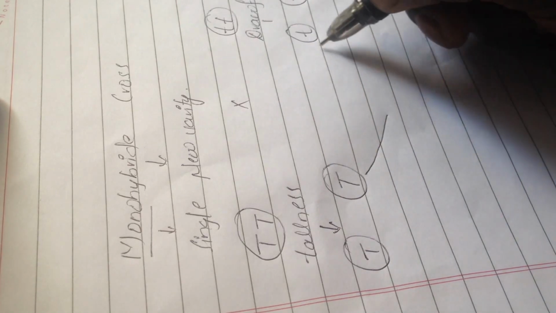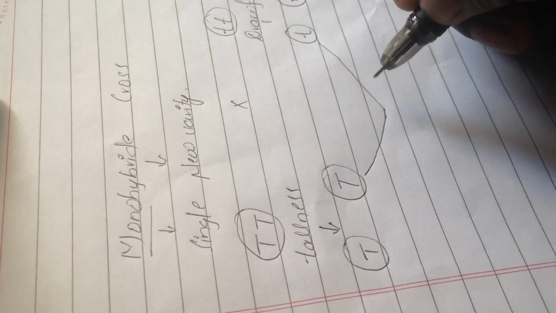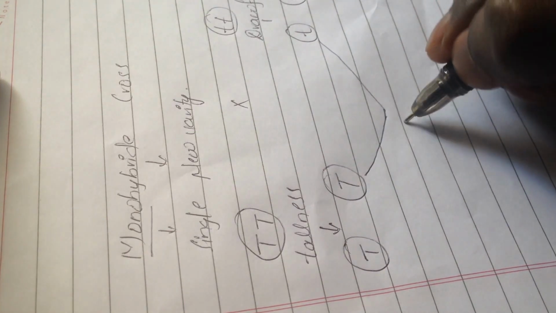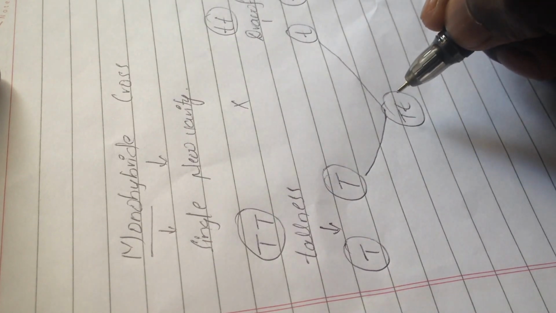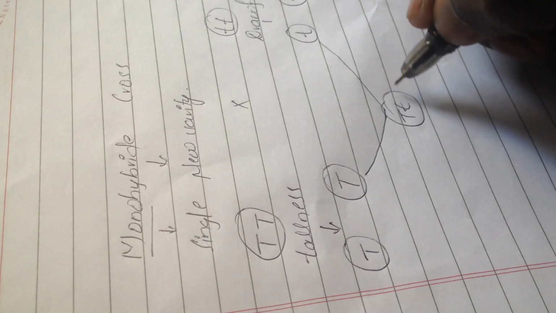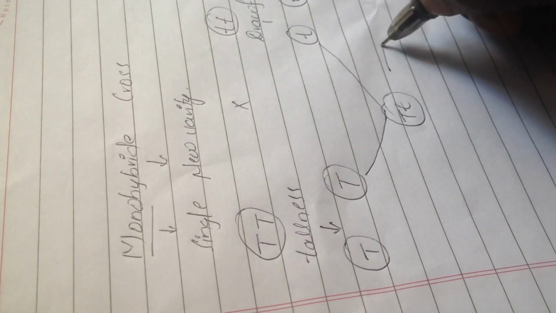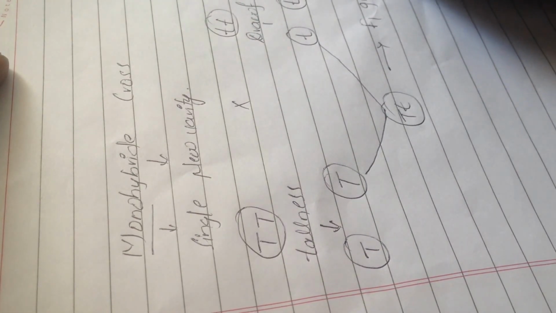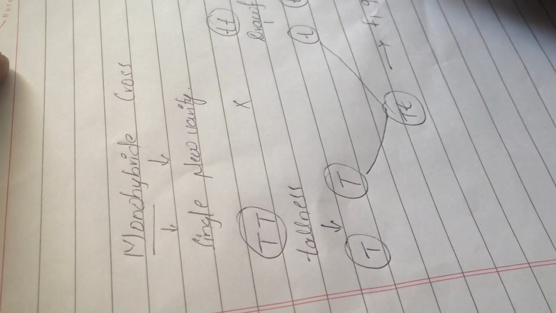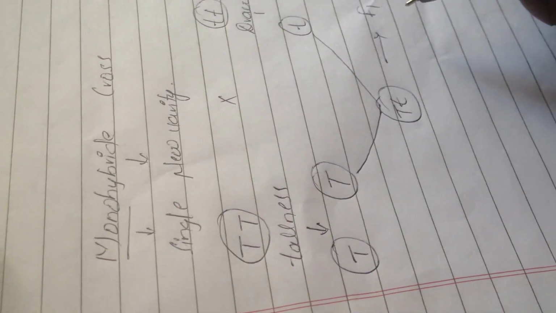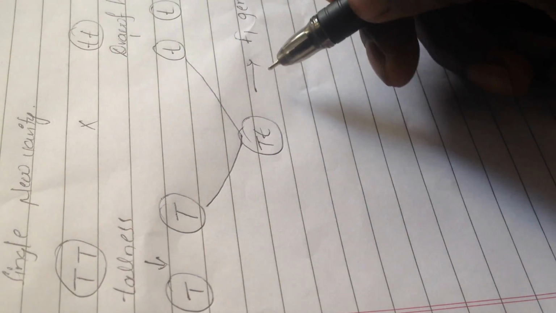Now we are observing these two gametes are fused and give rise to the new progeny, that is capital T and small t. This is called the F1 generation. What is meant by F1? F1 means filial. This generation is known as the filial 1 generation. Now let us do the self cross between these F1 generation.